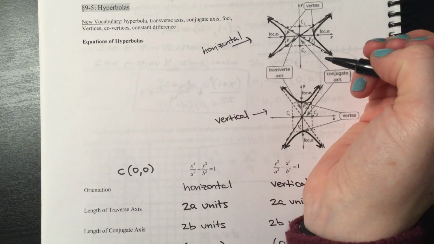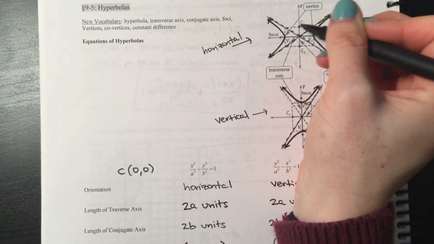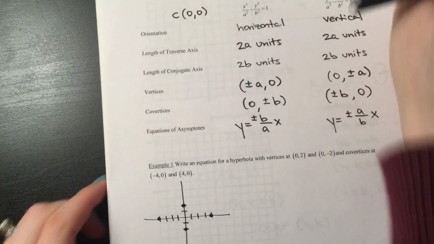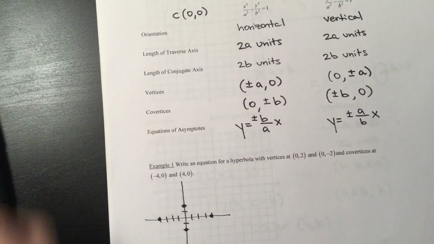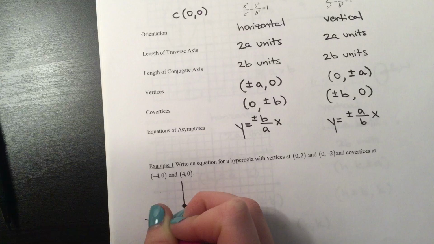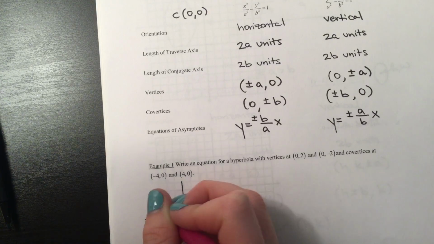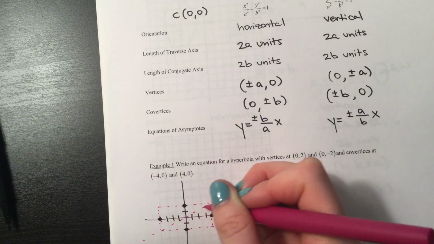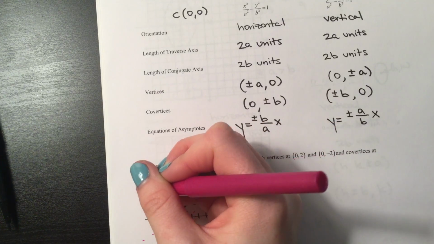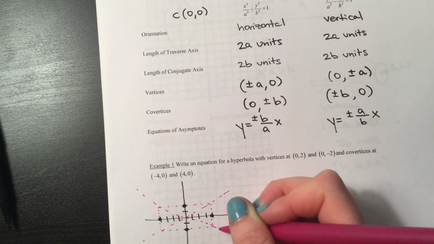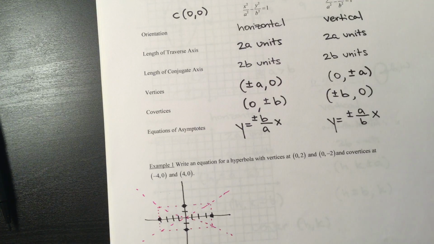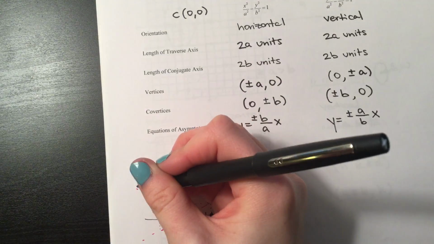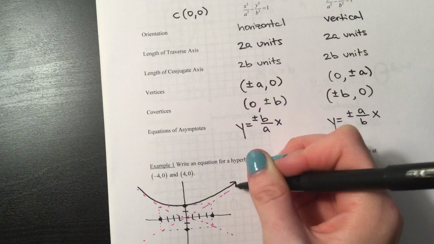So 2 really, really important things when you're sketching it. First of all, you're going to use these points to make this little dotted box like this, and then you put the asymptotes through that dotted box. Okay, so you make your little dotted box using those points, and then you draw in these dotted lines. So it goes right through the corner, through the center, and out the other corner like that. All right, so now this one, since our vertices went up and down, that means the hyperbola itself is going to go up and down. So it's going to be a vertical one. So it'll look like that.